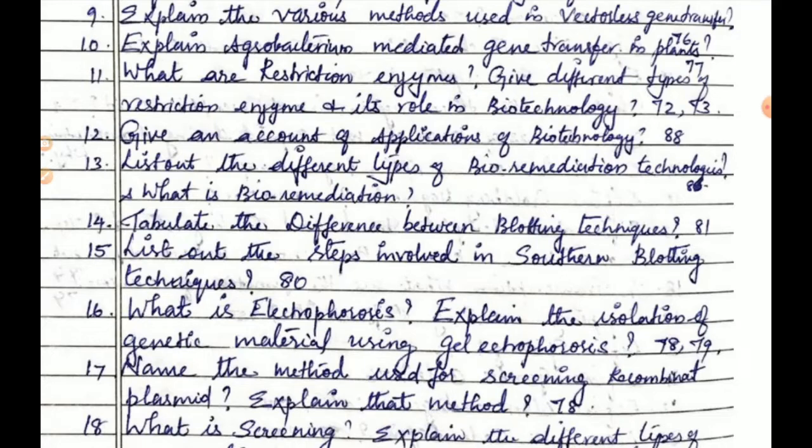Point number 1. Agarose is convenient for separating DNA. Third point, polyacrylamide is preferred for the purification of smaller DNA fragments. The gel is a complex network of polymeric molecules. DNA molecule is a negatively charged molecule. Under an electric field, DNA molecule migrates through the gel. Fourth point, the electrophoresis is frequently performed with marker DNA fragments of known size.